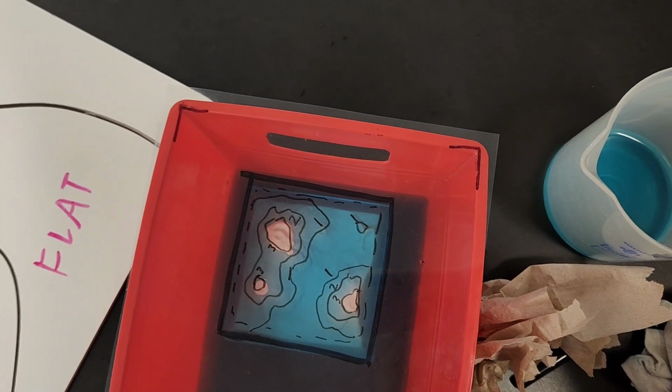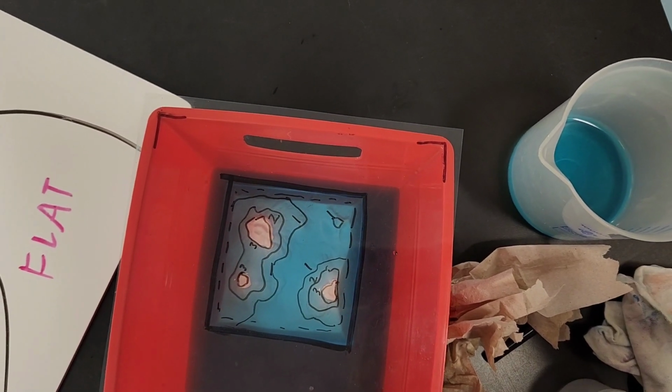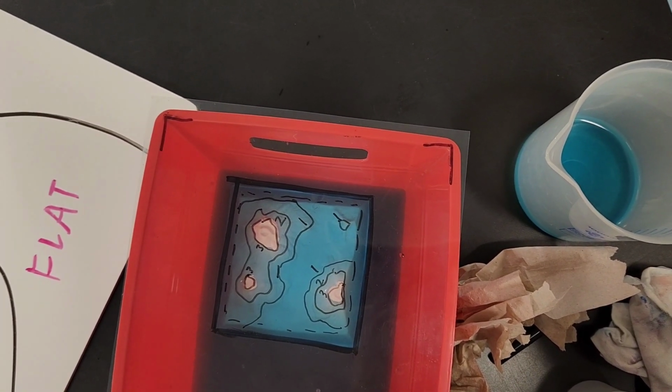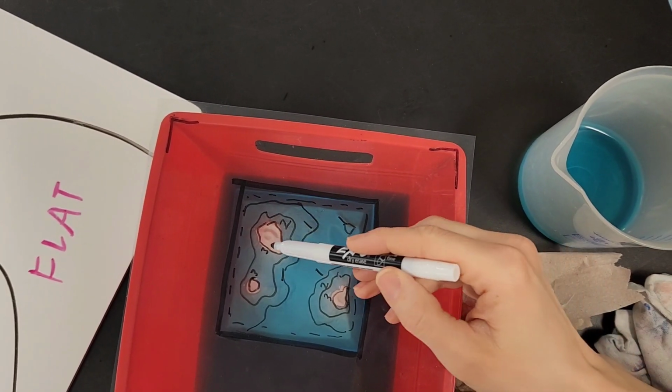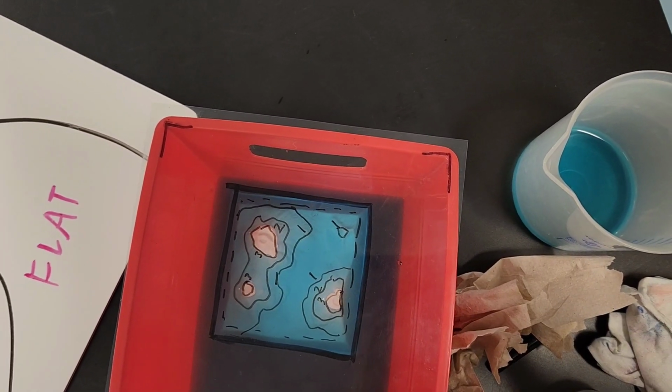All right, so there are my lines. Again, it kind of looks different from the camera than my eyeball. There we go. That's kind of what it looked like for me. And I wrote a 3 next to these because this is the third elevation from the third water pour.